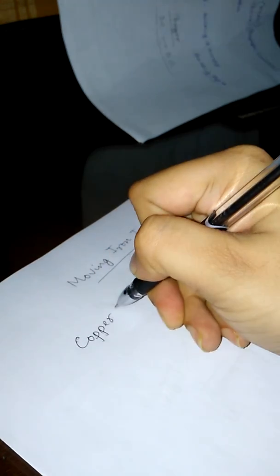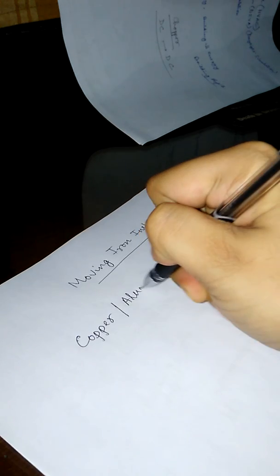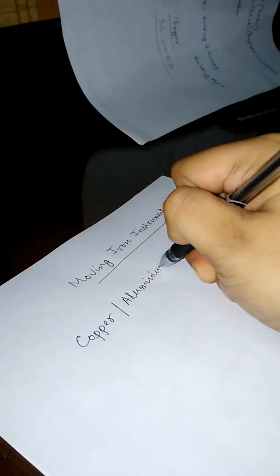Now, in the moving iron instrument, we already know that the magnetic field is created by the stationary coil. The stationary coil can be made using copper or aluminium material. This coil is fixed in nature, that is, stationary.